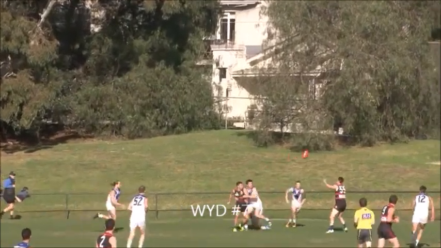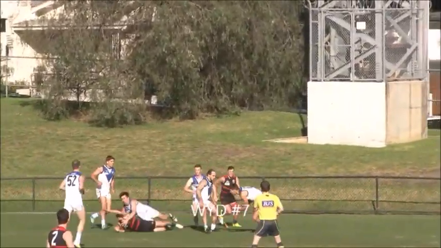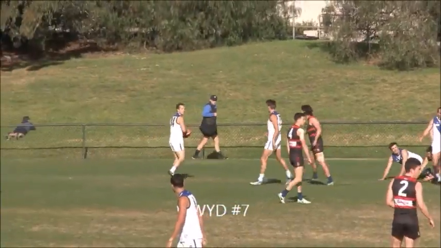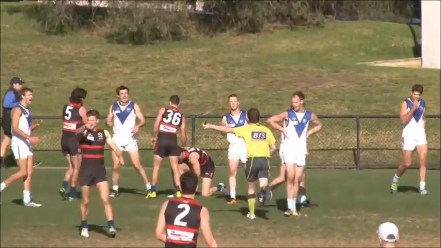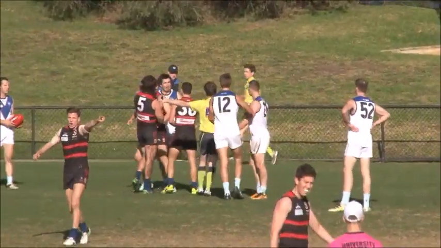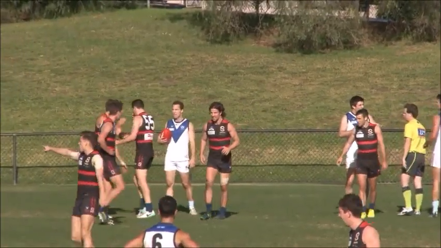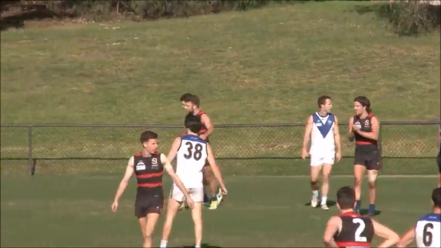One against 3 again. Now Zavs have numbers. Gilbert dropped the football, came to ground. Paid holding the man. Well, do you think that one was there, Pat? I think he dropped the football, I think he did, and the umpire thought we'd let it go, but yeah.